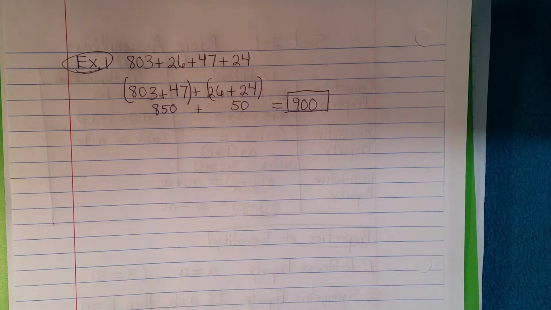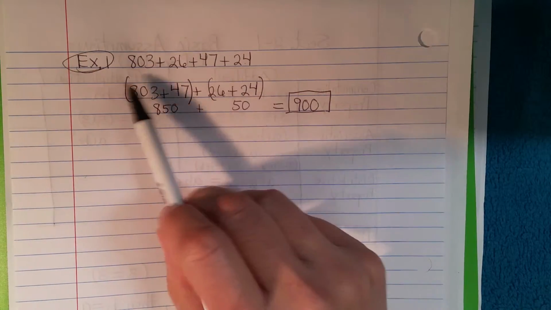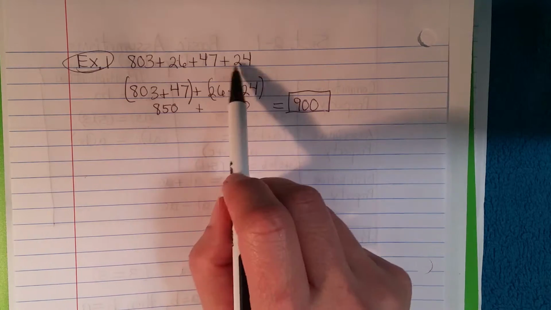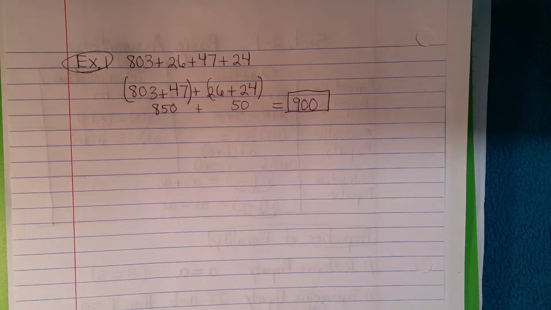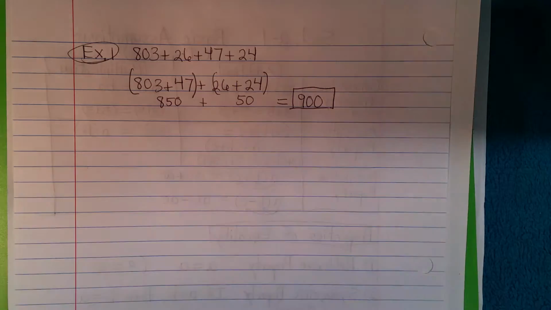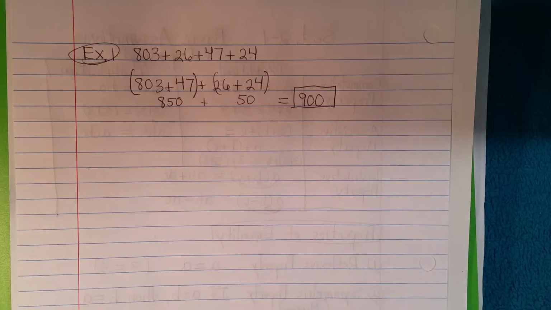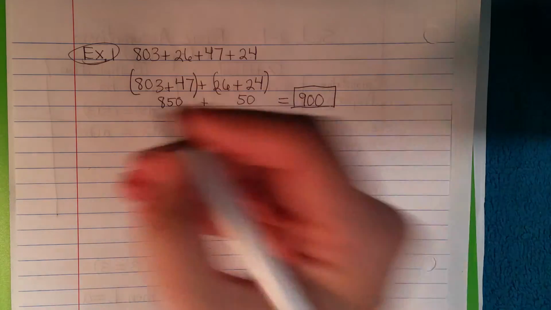Equals 900. So you don't have to rewrite like this, but see if you can find the easier way to do these calculations. But when you do that, you are using the properties, you just maybe don't think about the fact that you're using them.